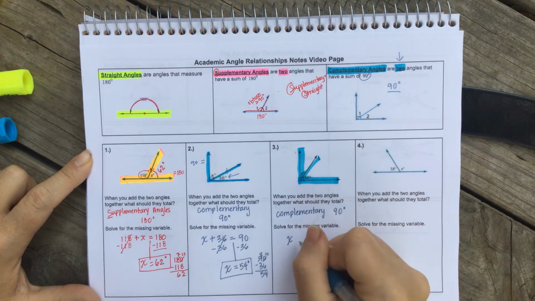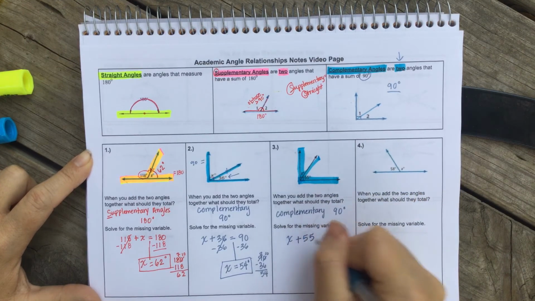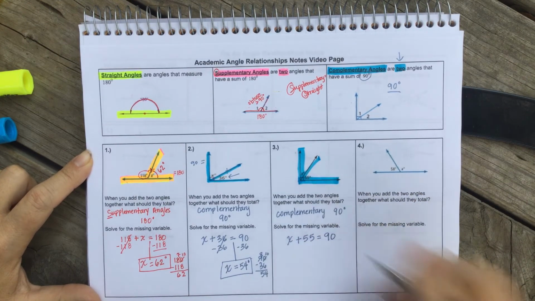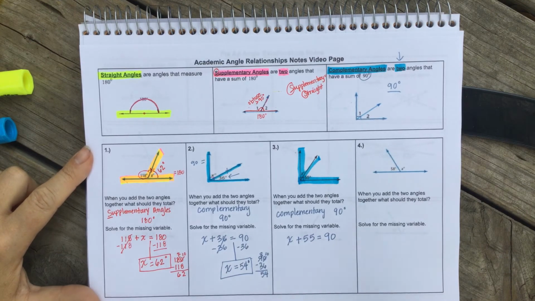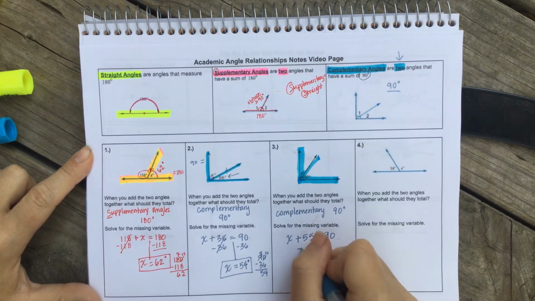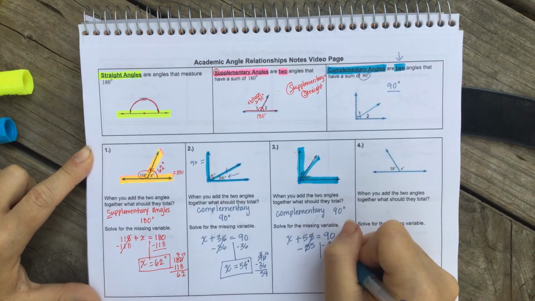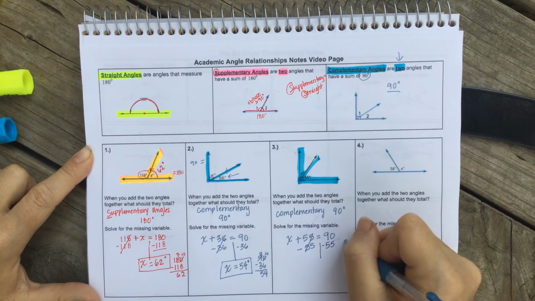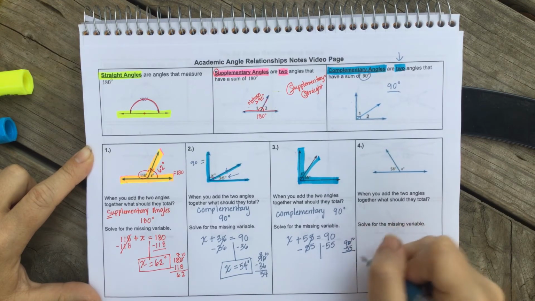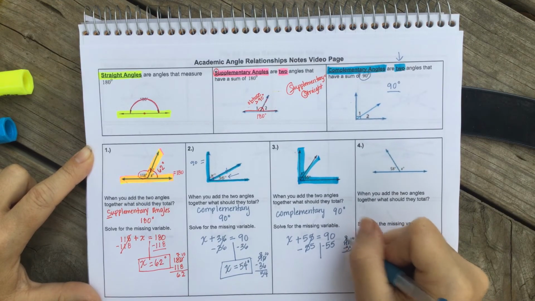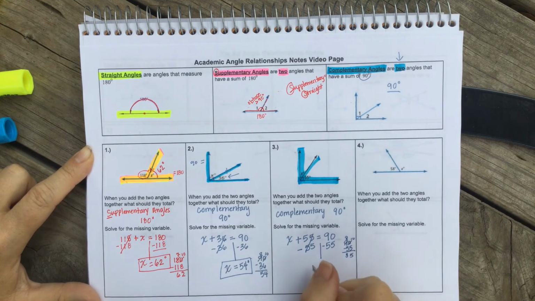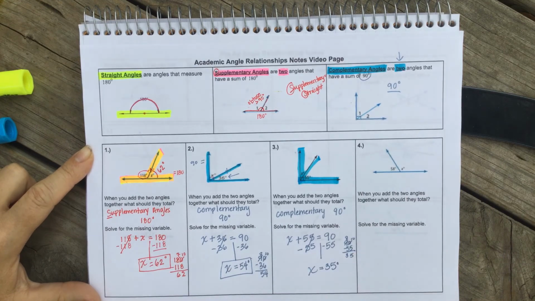X plus 55 has to be equal to 90 degrees. Split my equation into two sides. I'm going to undo my addition here by subtracting 55. So when I have 90 minus 55, that gives me 35. So x equals 35 degrees.